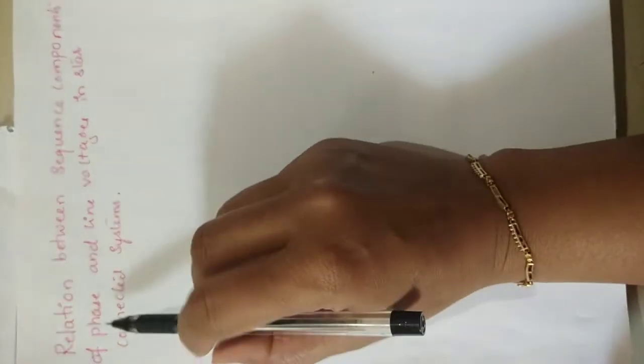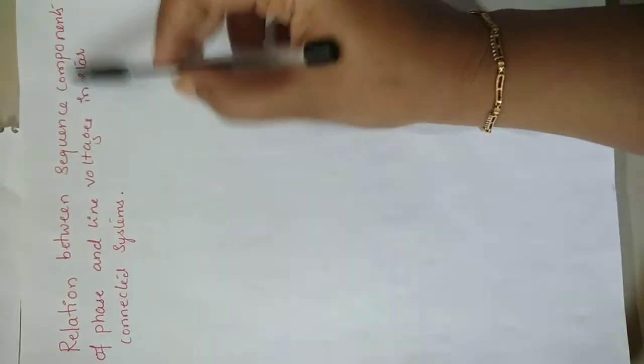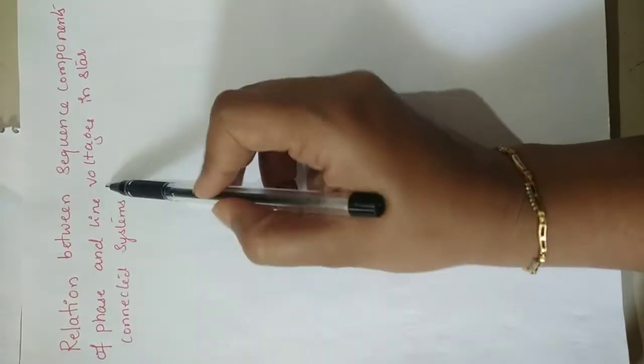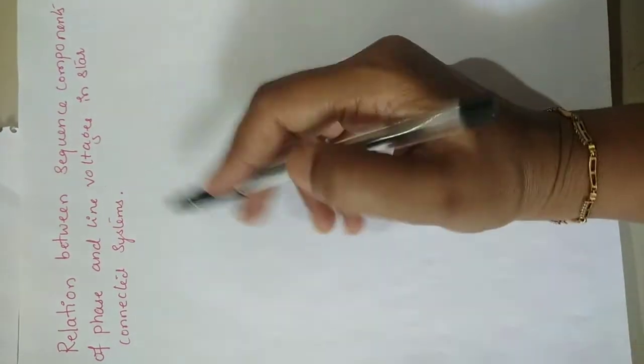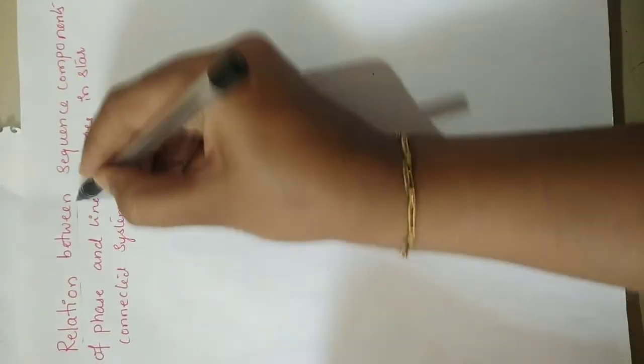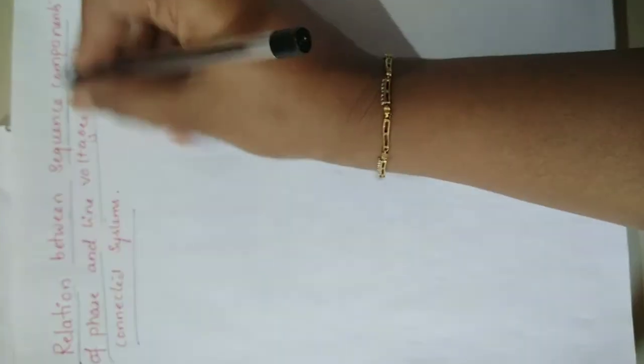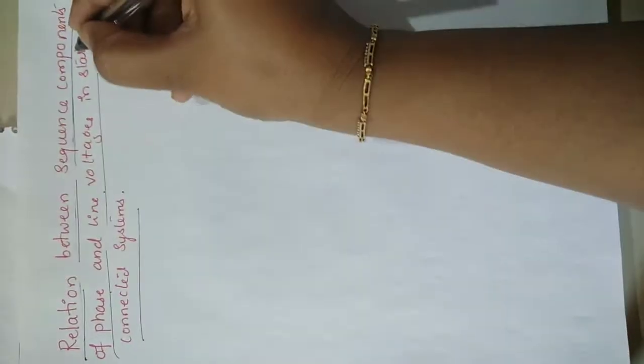Today we are going to get a relation between sequence components of phase and line voltages in a star connected system. Let's understand first what this is, and then we are going to solve it. So, the relation between sequence components of phase and line voltages in star connection. Remember, this is in star connection.